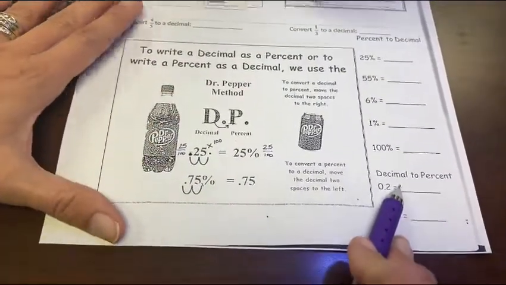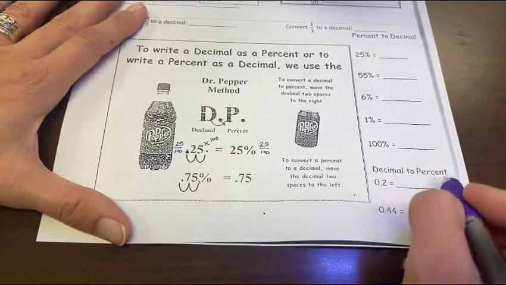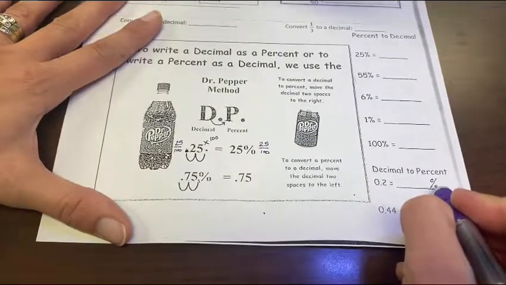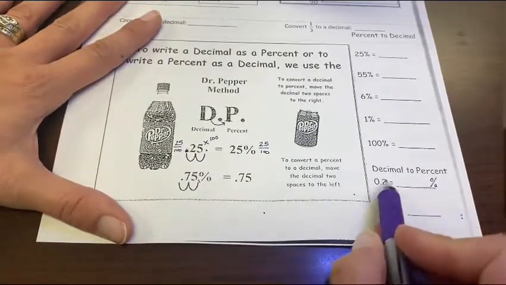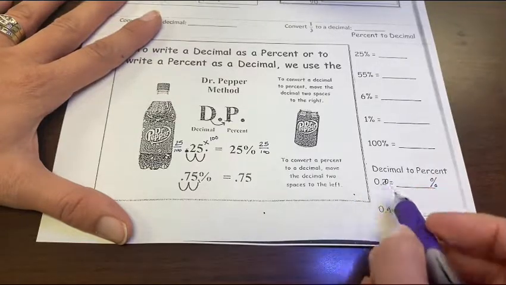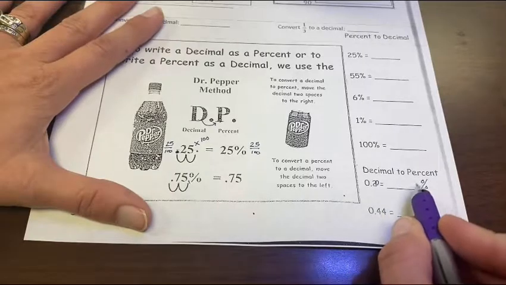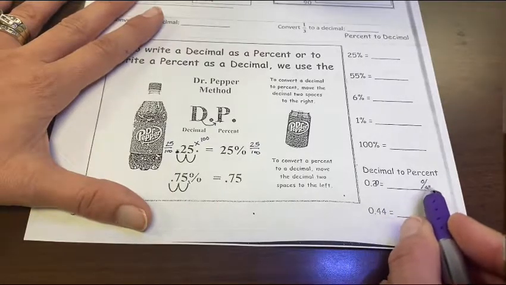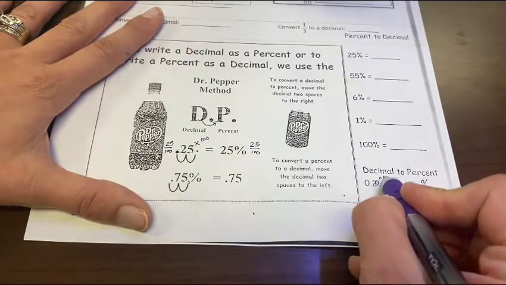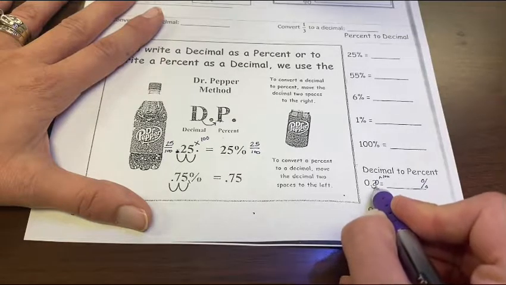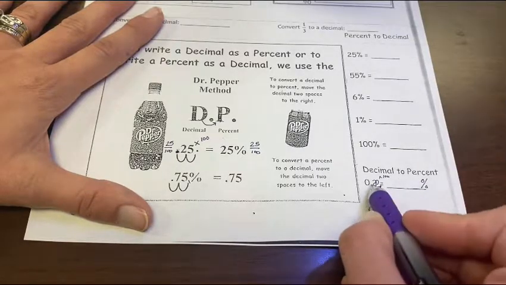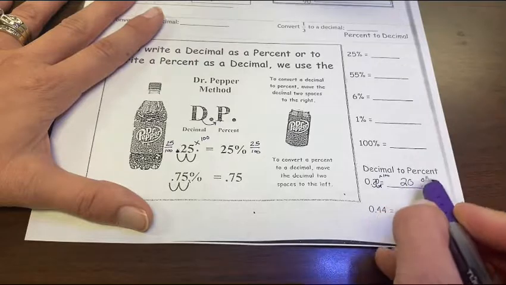We already have the out of 100. If there was a 0 here, this would be 20 hundredths, and we want it to say 20 out of 100. So we multiply by 100 and move it 2 places to the right, and that makes it 20 out of 100.